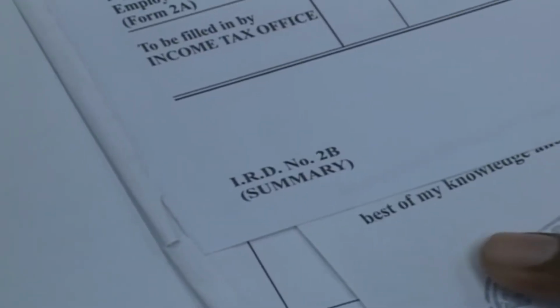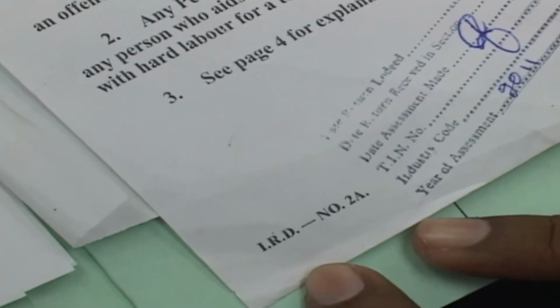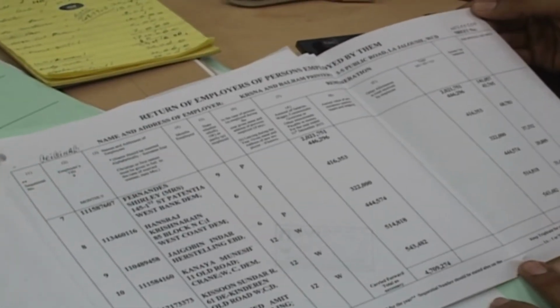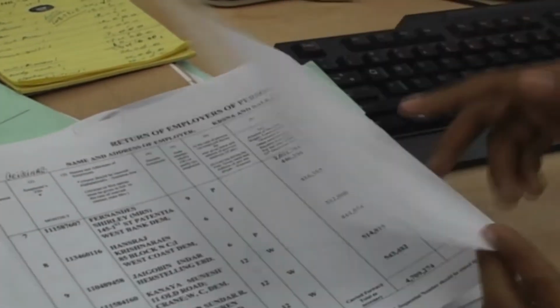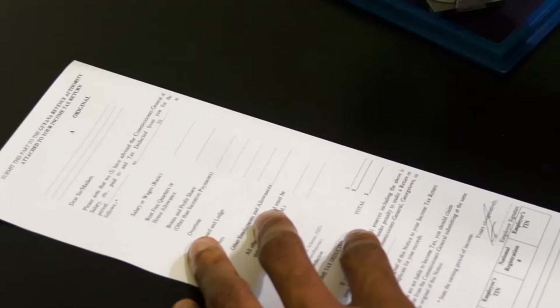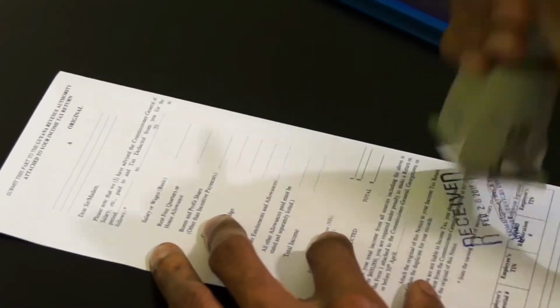The original and duplicate copies of the Form 2 must be submitted to the GRA headquarters or any regional tax office. The triplicate copy of the Form 2AB, the spreadsheet, should be retained by the employer, who will extract information contained therein to prepare emolument slips for employees.